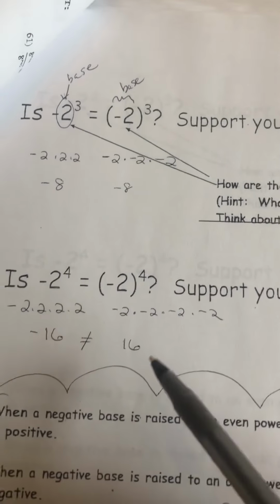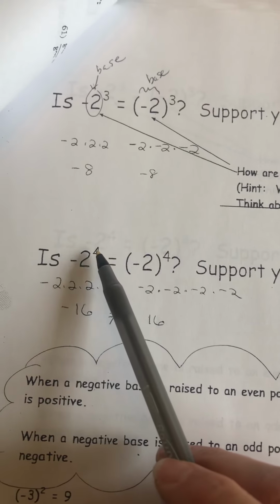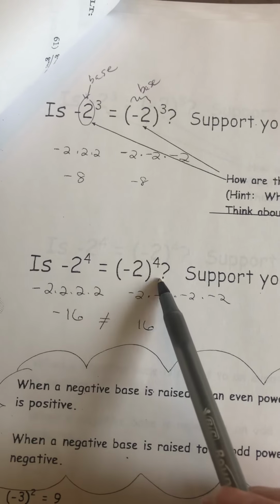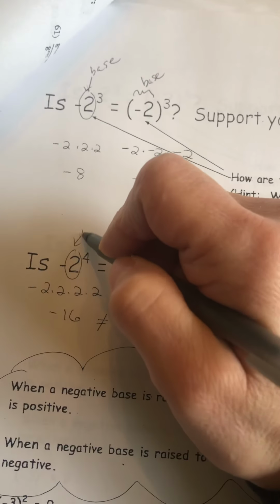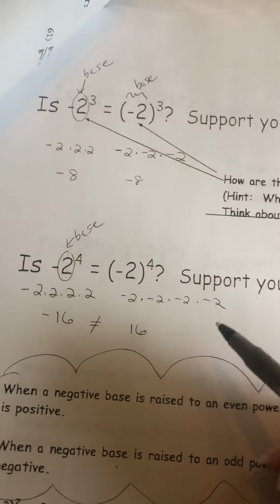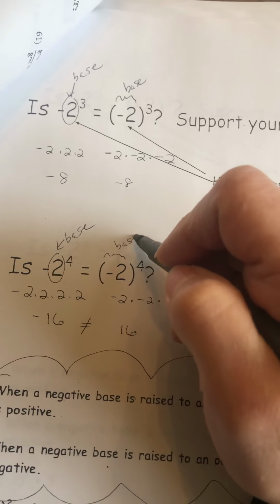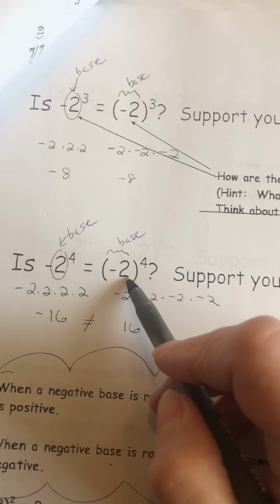If we look at the example below, is negative 2 to the 4th equal to parentheses negative 2 to the 4th? Again, on the left side, we can see that the base is only the 2, whereas on the right side, the base is everything in the parentheses, which is the negative 2.